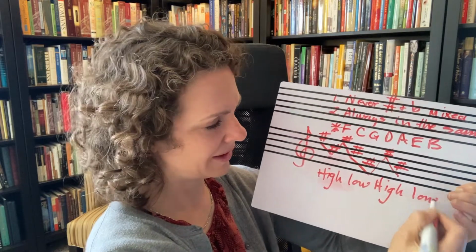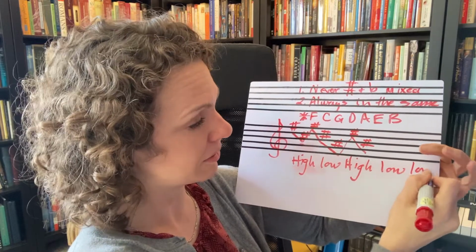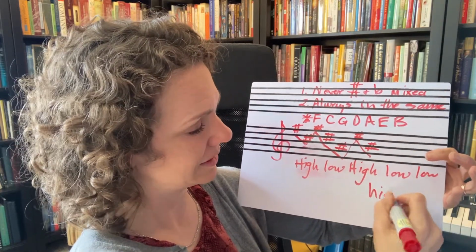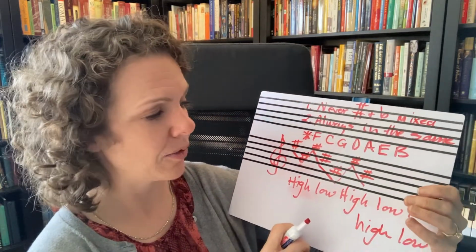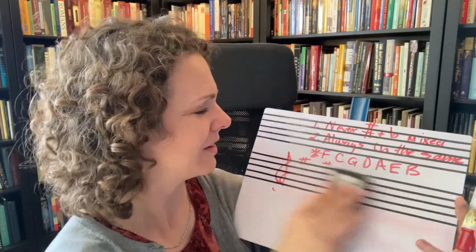And it would be super nice if it went high, low, high, low. But it doesn't. High, low, high, low. Then low, high, low. Okay? Try saying that fast. High, low, low, high, low. How fast can you say it? Do it right now.